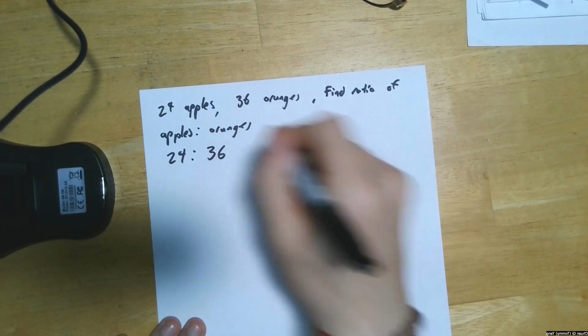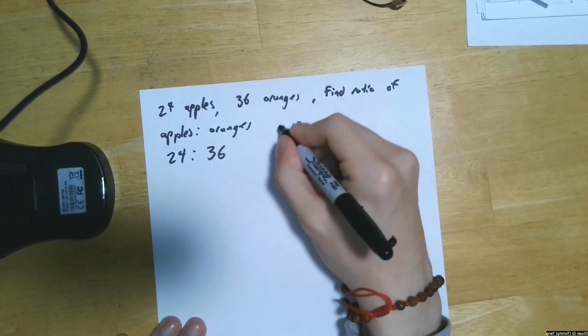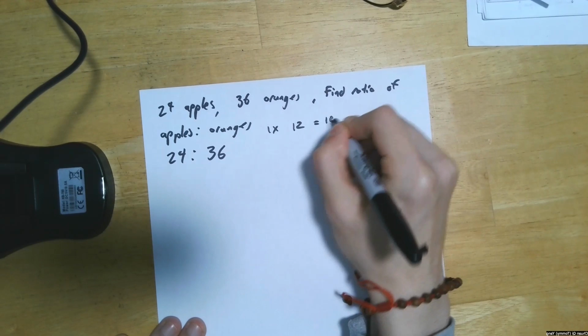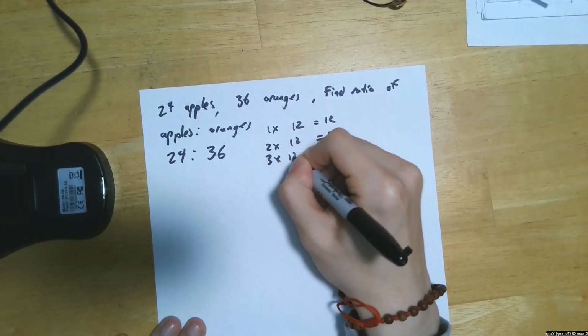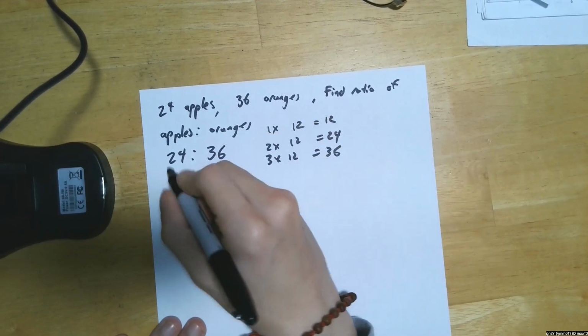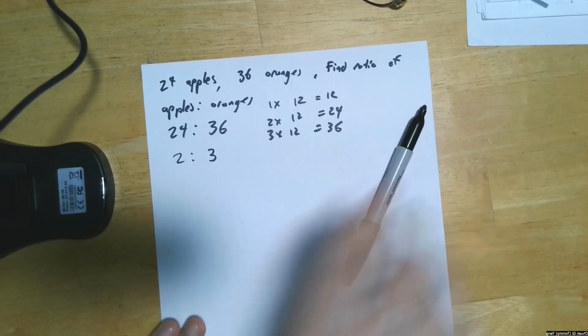And you could simplify this. So we both know that 24 and 36 are multiples of 12. So 1 times 12 is 12, 2 times 12 is 24, 3 times 12 is 36. So this is going to be a ratio of 2 to 3, right?